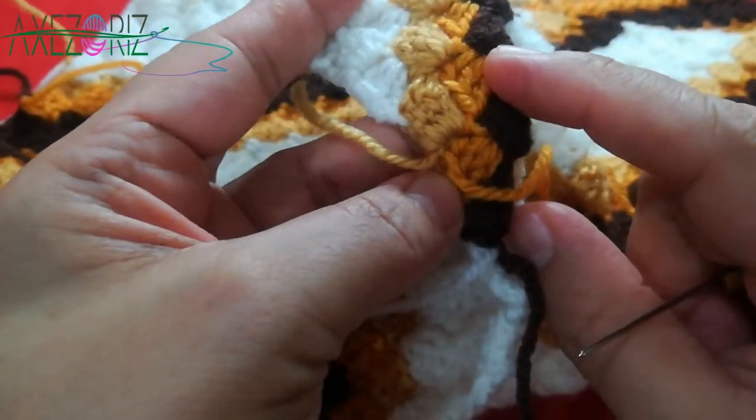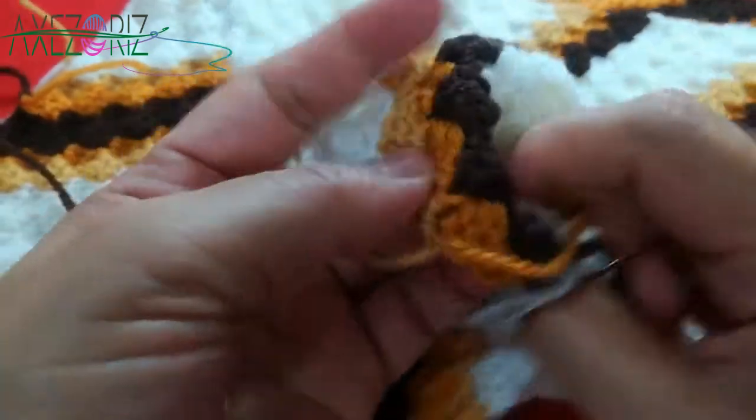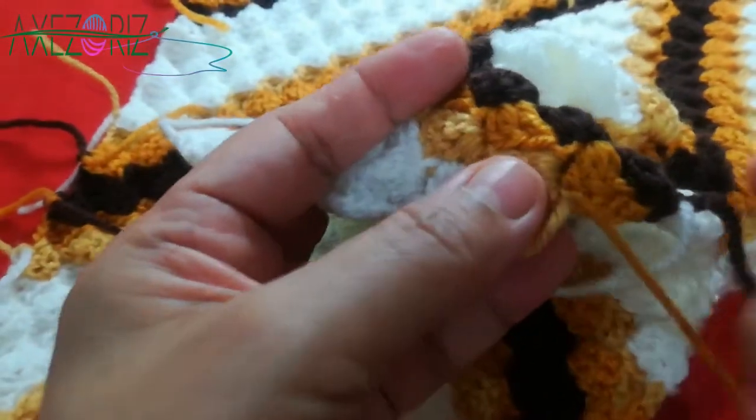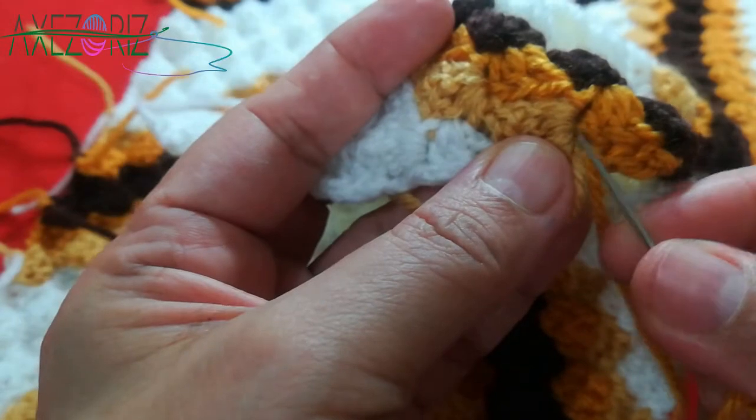I always choose to go to the nearest 3 double crochet because this is the best place to bury our tails.